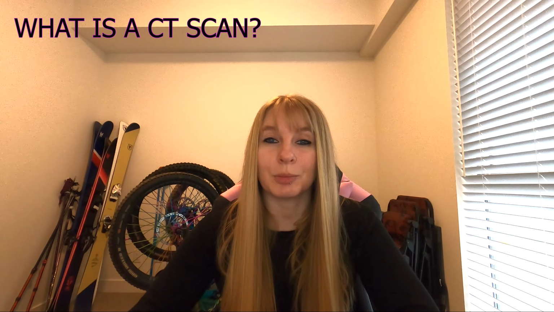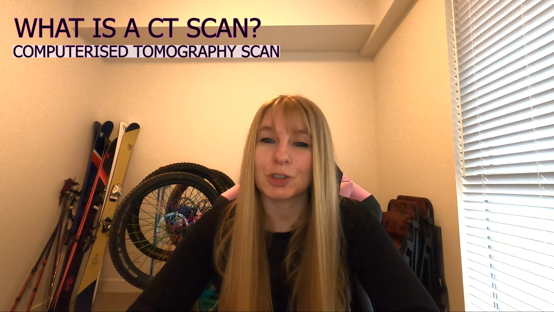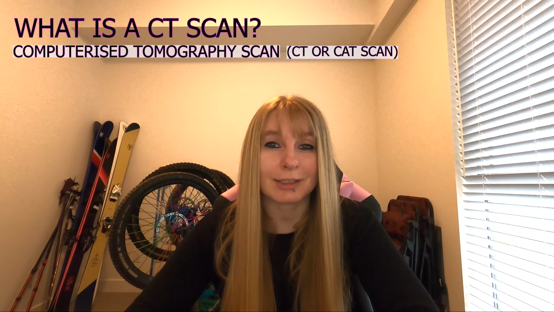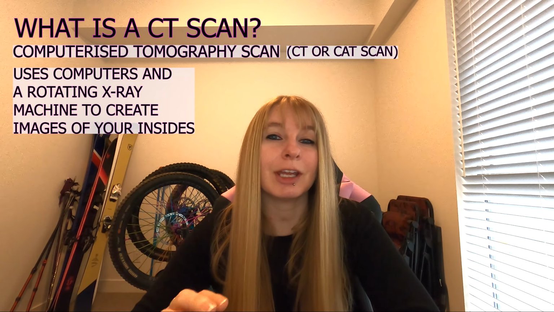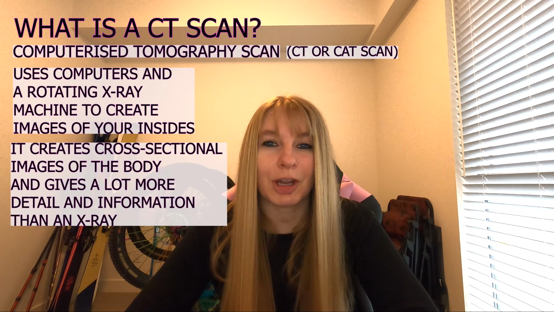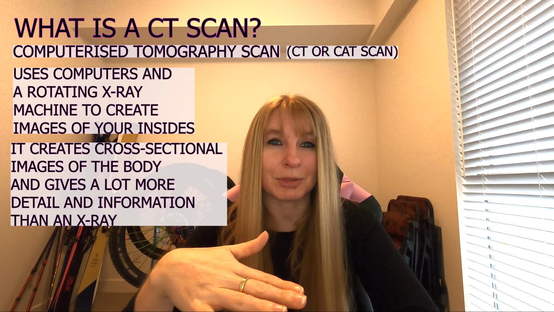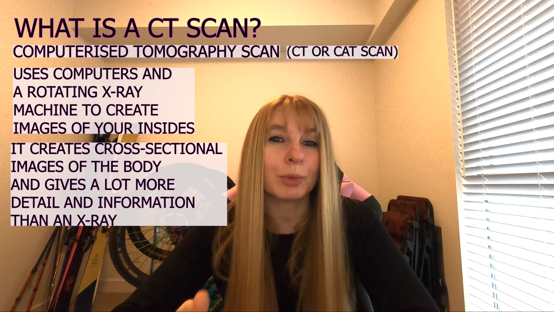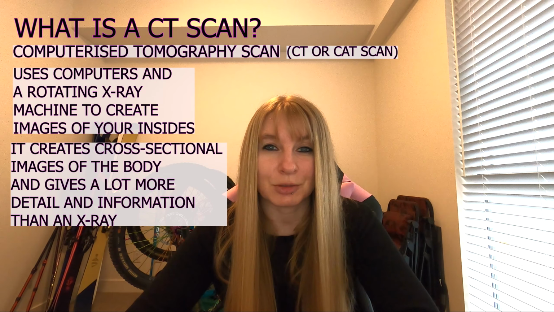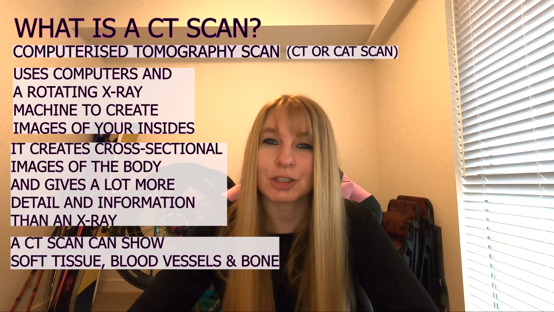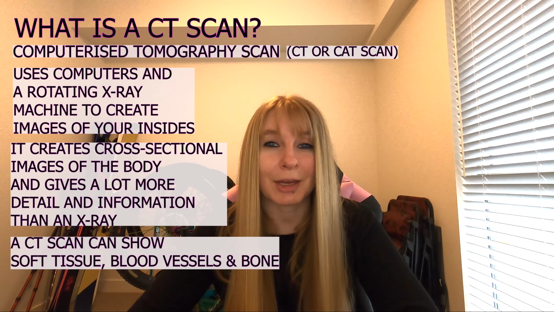Okay, so straight into it. What is a CT scan? It's a computerized tomography scan, usually referred to as a CT or a CAT scan. It uses computers and a rotating X-ray machine to create images of your insides. It creates cross-sectional or sliced images of the body, and it gives a lot more detail and information than just an X-ray. A CT scan can show blood vessels, soft tissue, and bone.